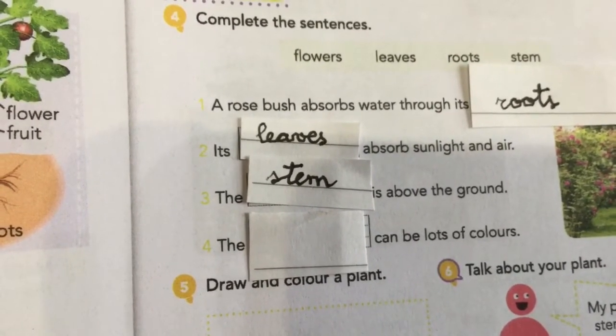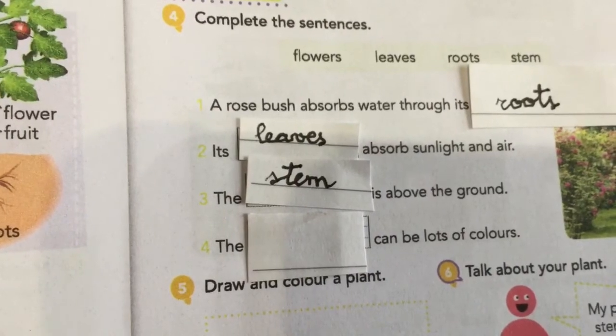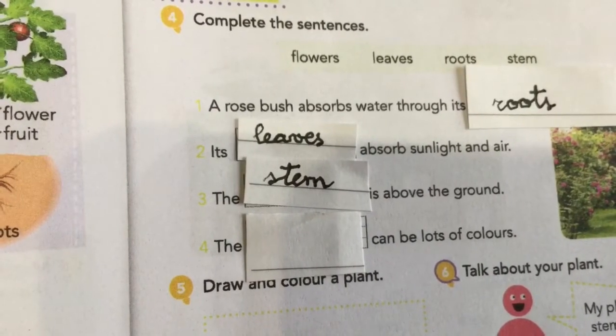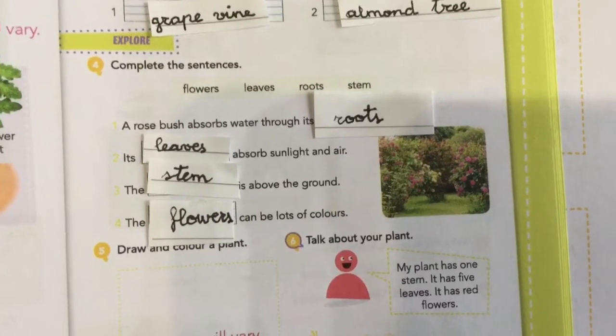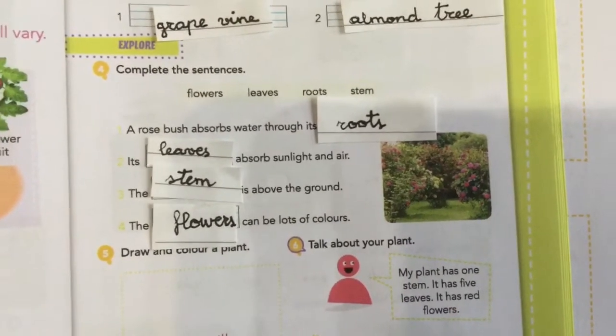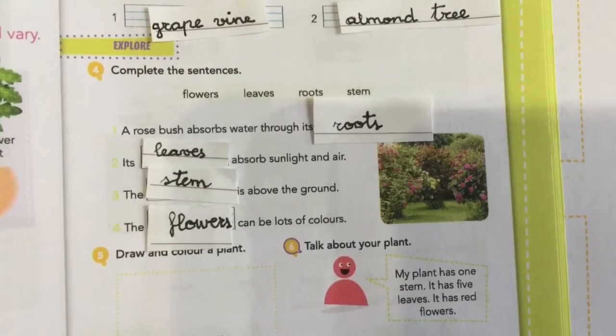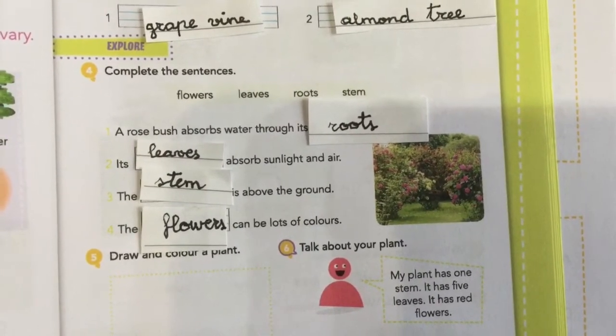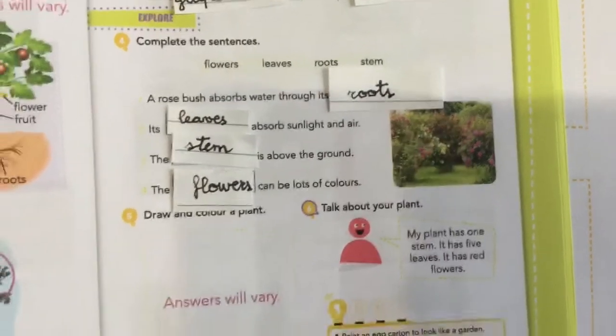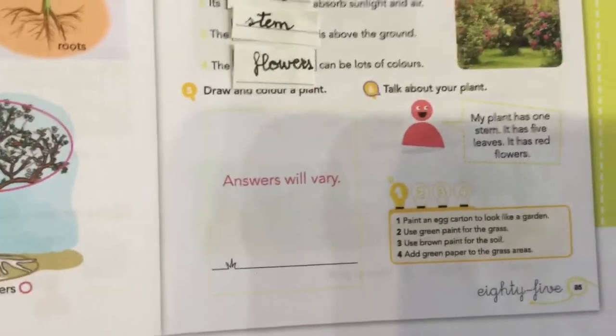And the last one, what can be lots of colors? The flowers. Well done, the flowers. The flowers can be lots of colors. F-L-O-W-E-R-S. Very good.